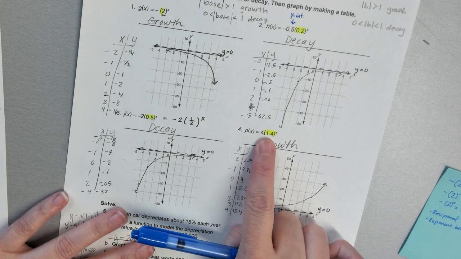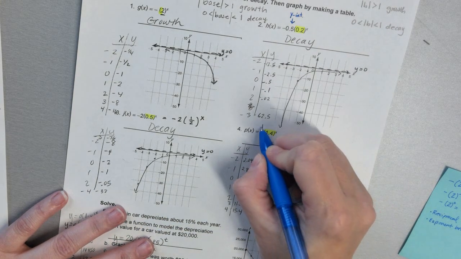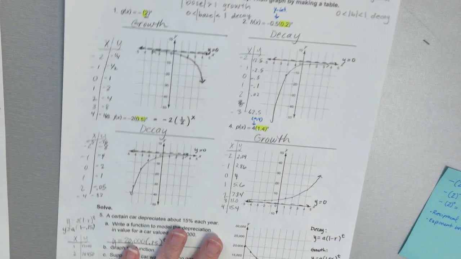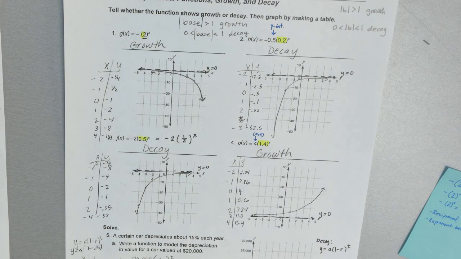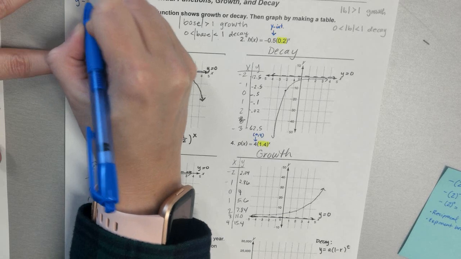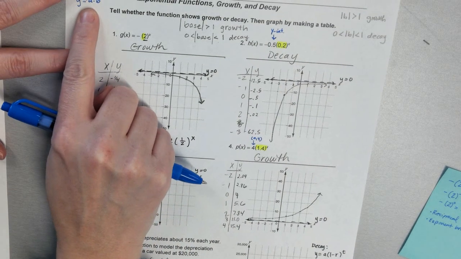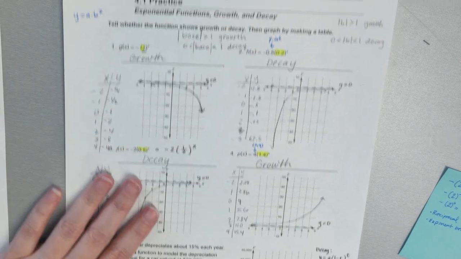Same thing with this one, so (0, 4) should be on your graph. Those are conceptual things that we need to know. Your form is y equals a times b to the x. We talked about a being your initial value or your y-intercept.